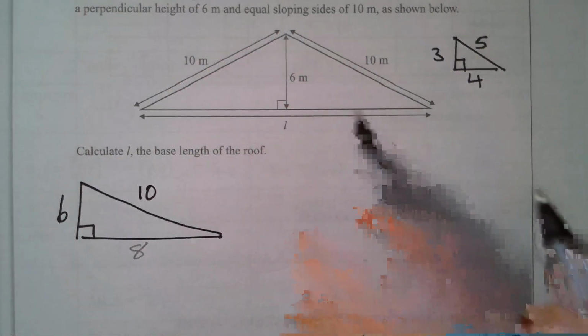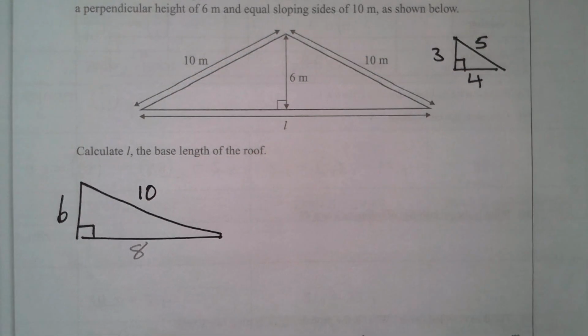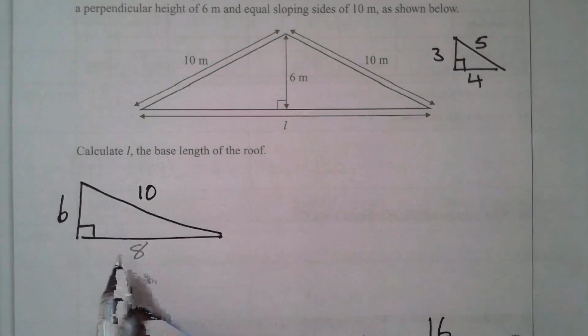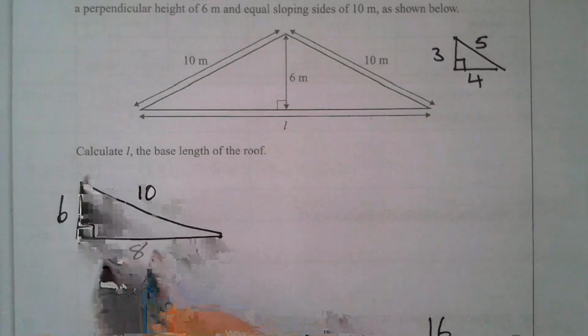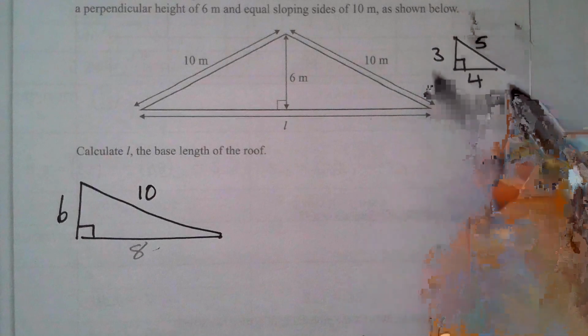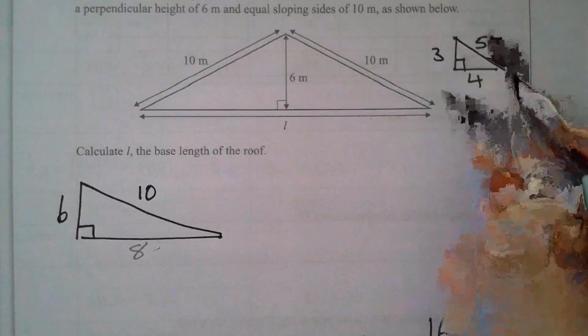So the base length of the roof is 16. 8 here, 8 here gives us the 16. It's a 3, 4, 5 triangle. Make sure you put 3, 4, 5 triangle so that they're aware of what you're doing.